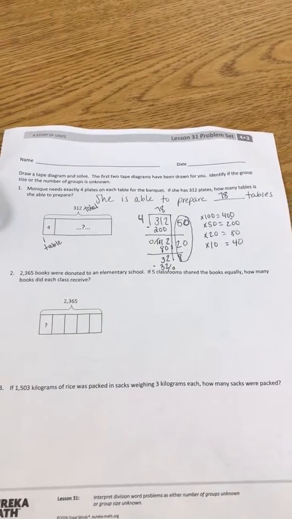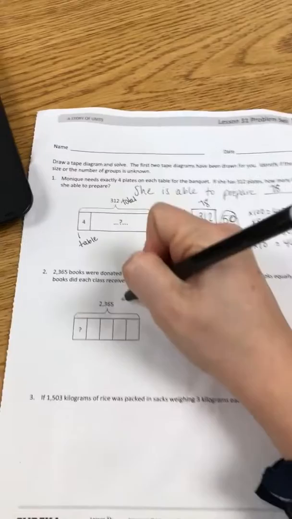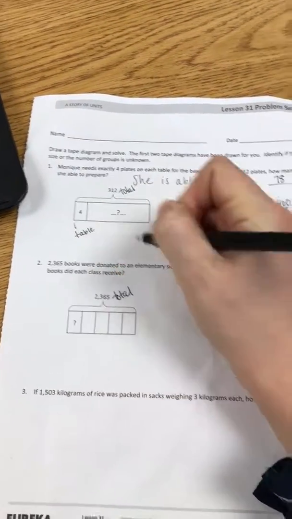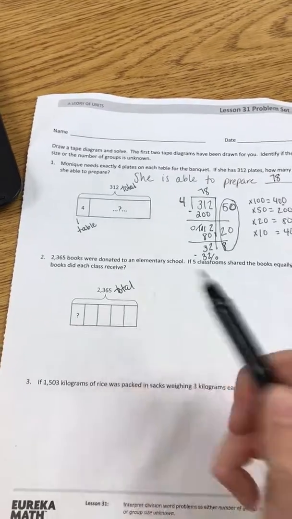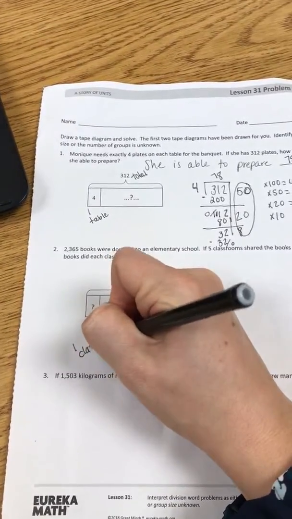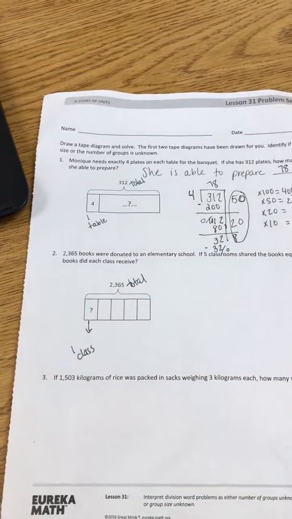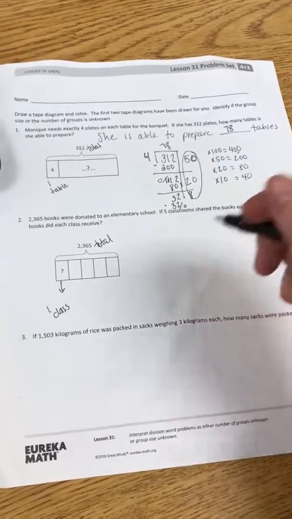So this 2,365 represents my total books. And then I have 1, 2, 3, 4, 5 equal parts. These each represent 1 class. I'm trying to figure out how many books did each class receive.